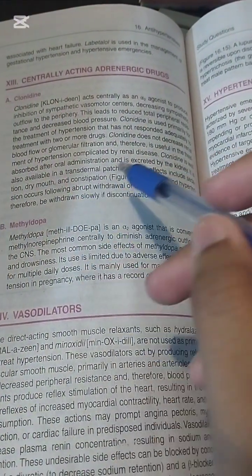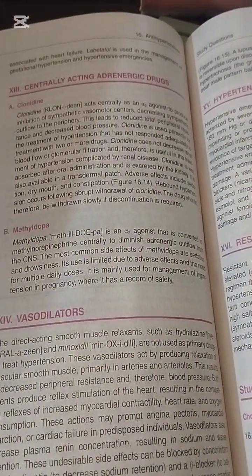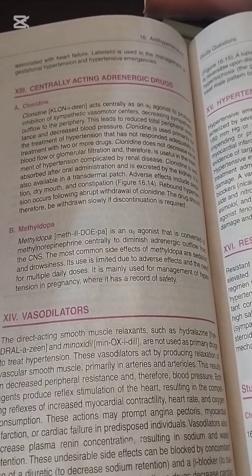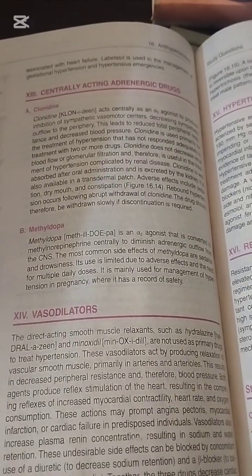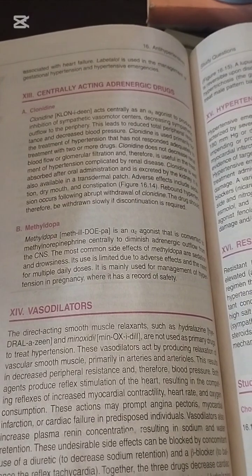It is well absorbed after oral administration. It is excreted by the kidney. It is also available as a transdermal patch. Adverse effects include dry mouth, constipation, and sedation. Rebound hypertension also occurs following withdrawal of clonidine. This drug should therefore be withdrawn slowly if discontinuation is required.